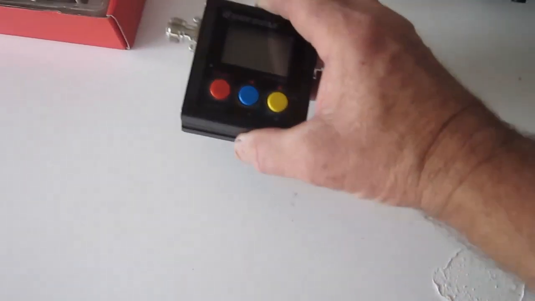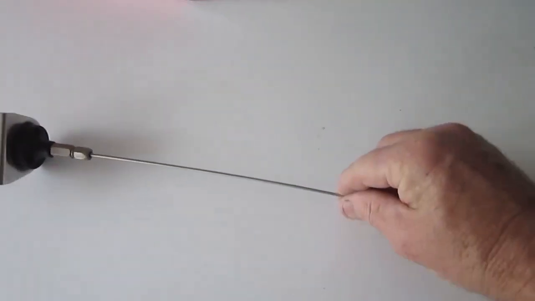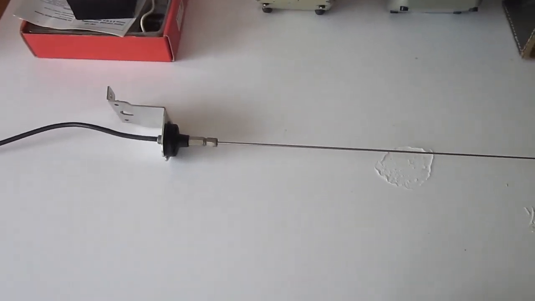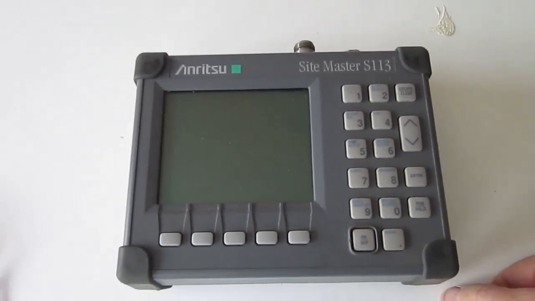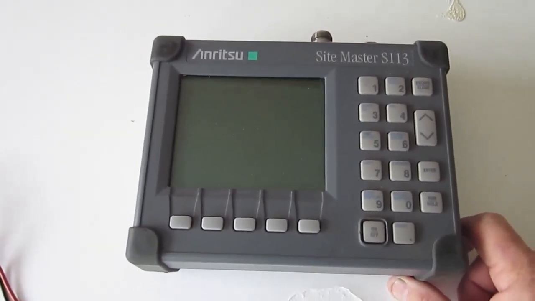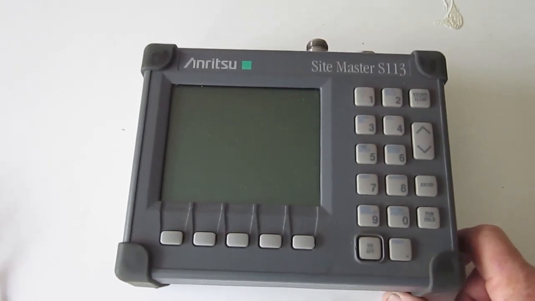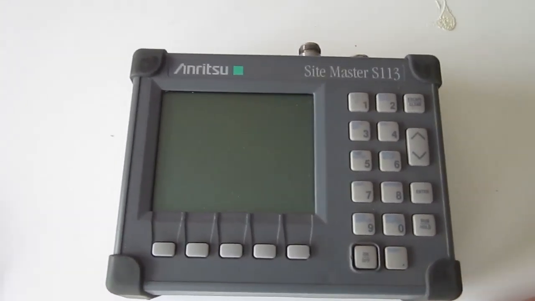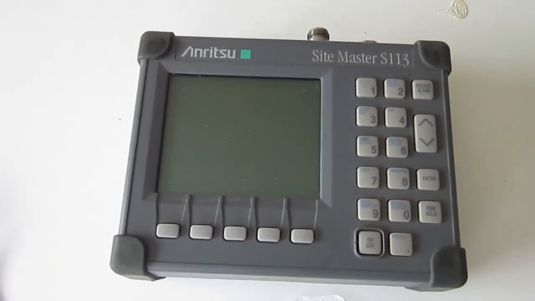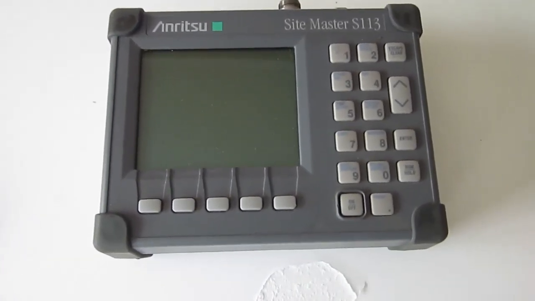Now, if you're wanting to be really professional, of course, it pays to have some method of looking at an aerial without a transmitter. Now, this is an Anritsu Sightmaster. It's an S113, model S113. It's only black and white. You can get these in colour now, but you of course can pay a small fortune for the colour version.